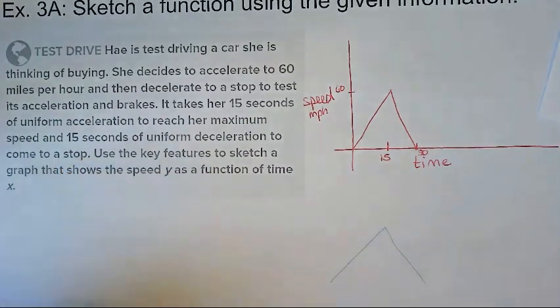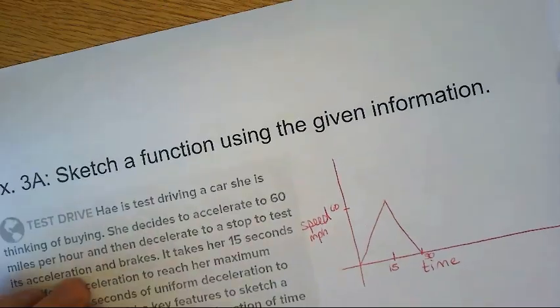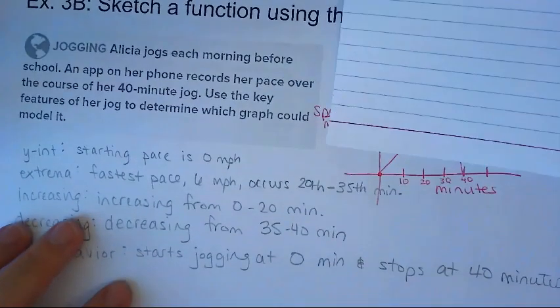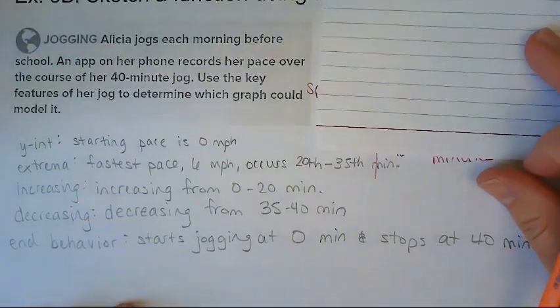You're going to pause the video and try the very last one. On the very last one, here is your scenario.